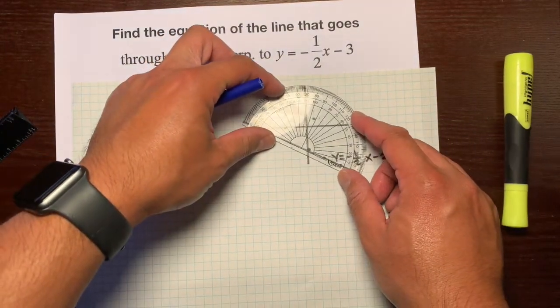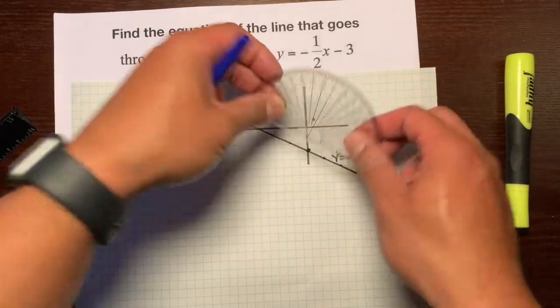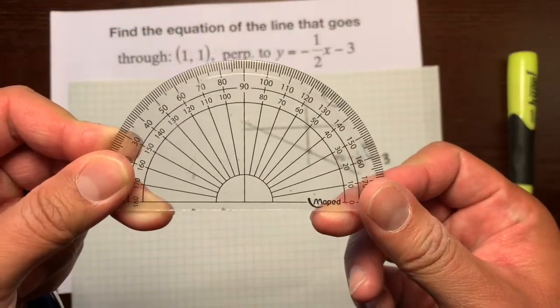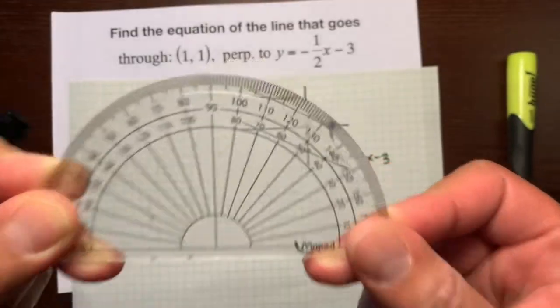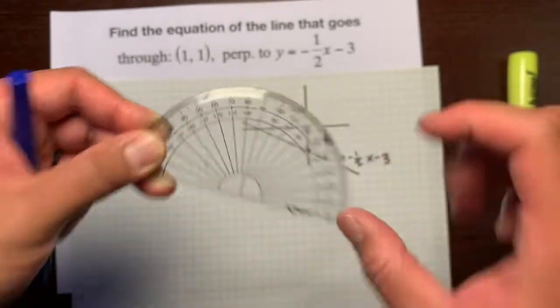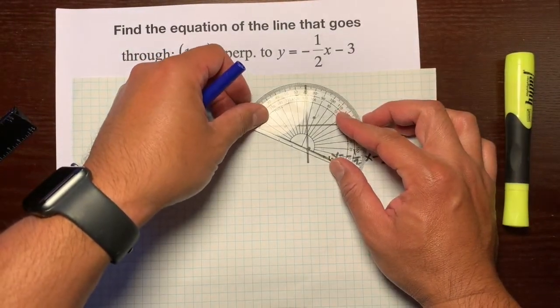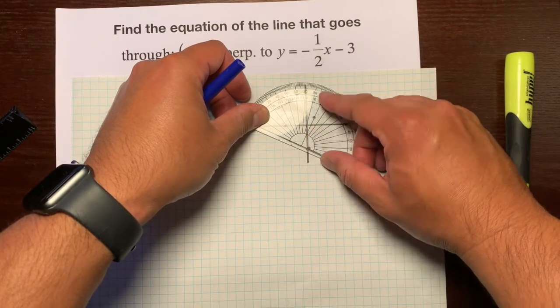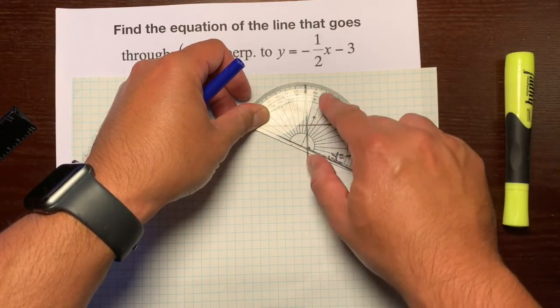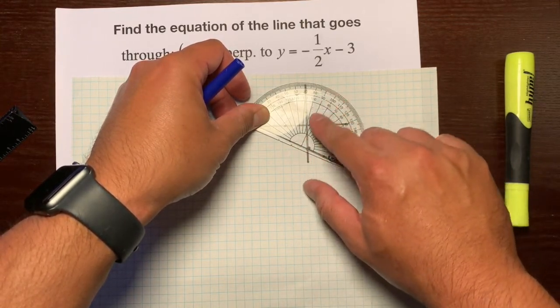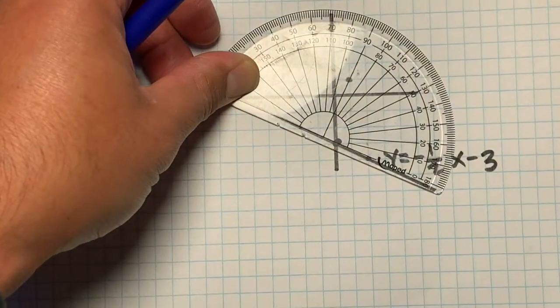So look at this. I have my trusty protractor right here, and if you know what a protractor is, it measures degrees. So there's that 90. You can see right there, there's that 90. It makes a right angle. We want to know what the equation of this line right here is. Can you see that? Let's zoom that in.